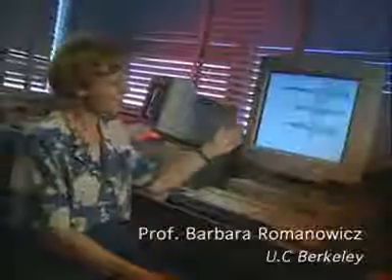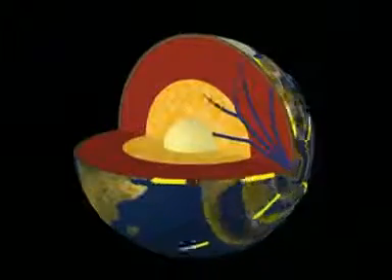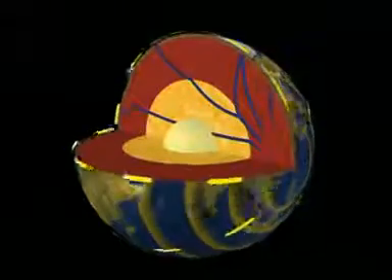Okay, so what we have here are recordings from an earthquake that happened in Taiwan recently, and that was picked up by our instruments here in California. So the waves traveled all the way through the Earth from Taiwan to California, a very large distance.